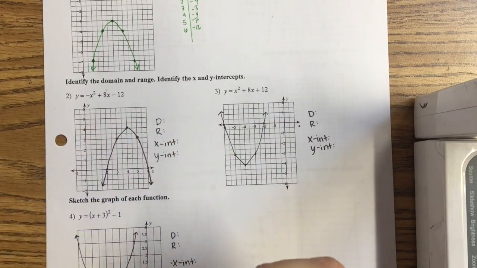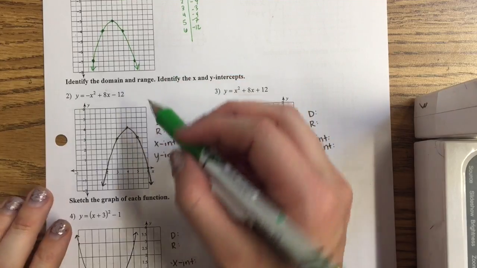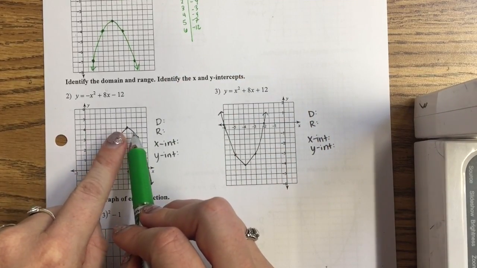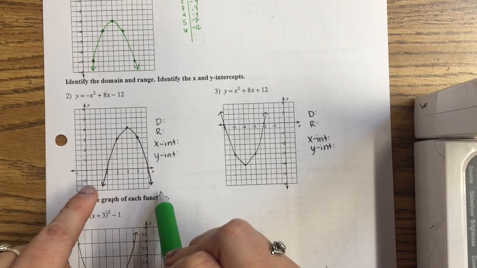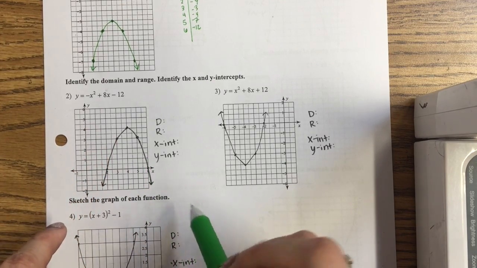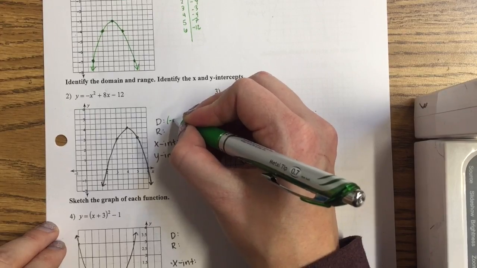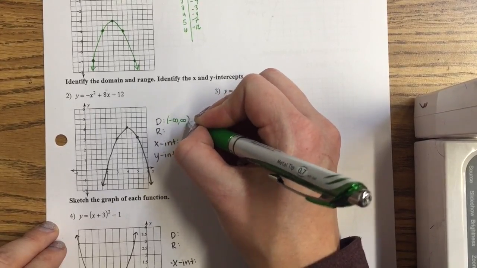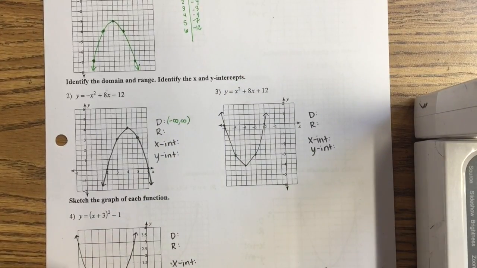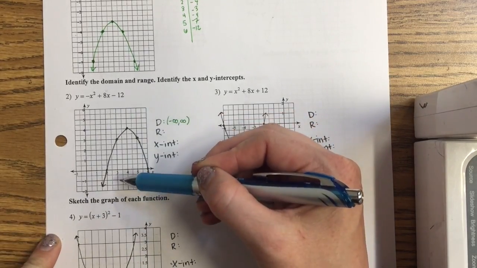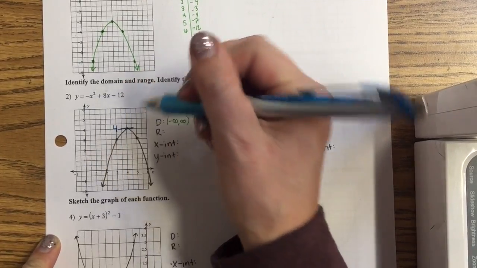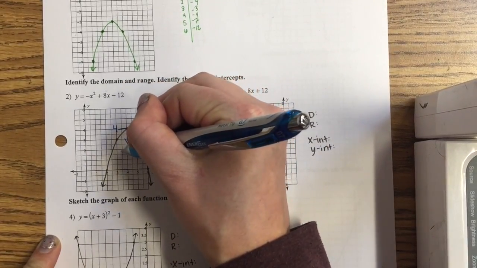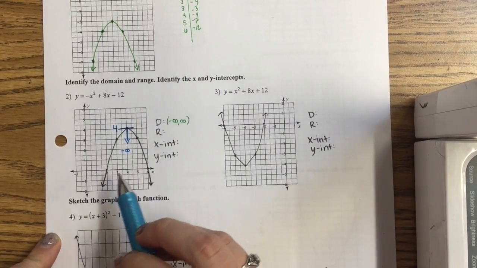Example 2, it is already graphed for you. The domain means you're looking at x values. So as I look at my graph, it continues out this direction because of the arrows. So my graph would continue in both directions. So to say that, I would say negative infinity to positive infinity. My range is going to be looking at the graph up and down to see how far it goes. So at the top, it stops at 4, and it opens down, which would be negative infinity. That means down.